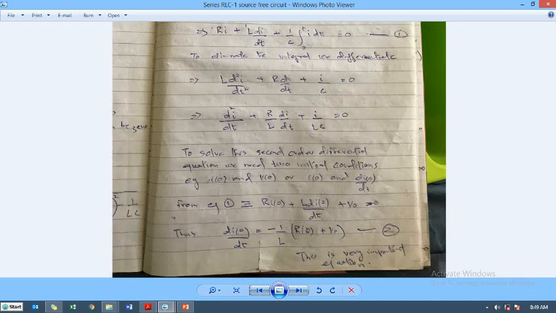Alright, so this is a very important equation from the circuit solving and problem solving point of view. You must understand it and you must remember it. Through this equation we will be able to find the constants A1 and A2.